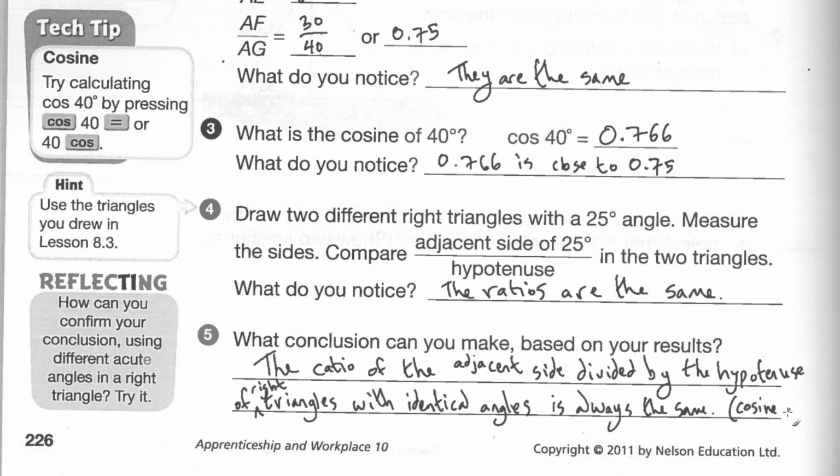Which is the cosine of the angle. So the ratio is always going to be the same, and it's going to be equal to the cosine of that angle. So in this case, with my 25-degree triangles, it doesn't matter how big the triangle is, the ratio, so the adjacent length divided by the hypotenuse, is always going to equal a decimal that is the same. And that decimal is going to be the same as the cosine of 25 degrees.